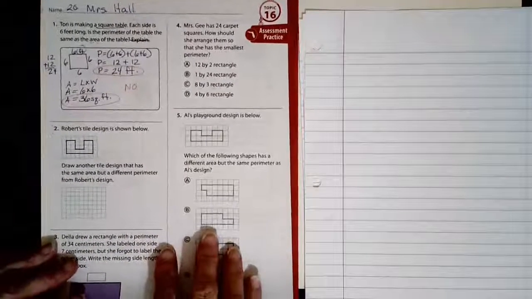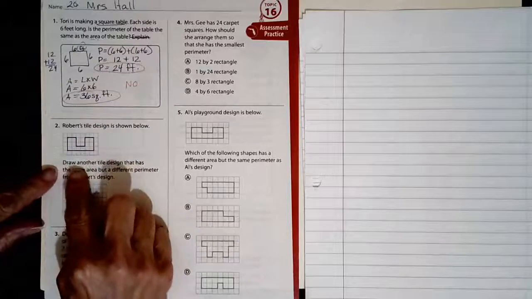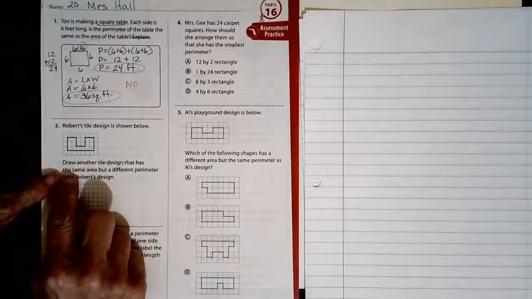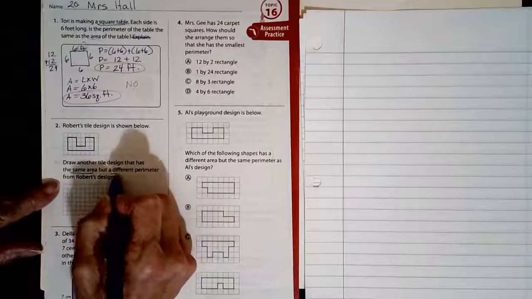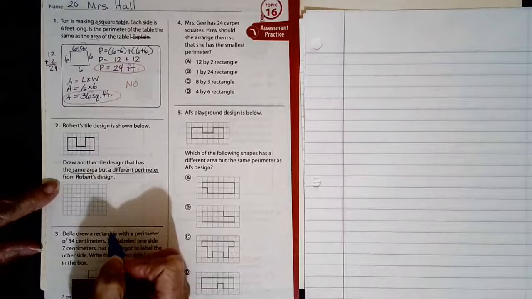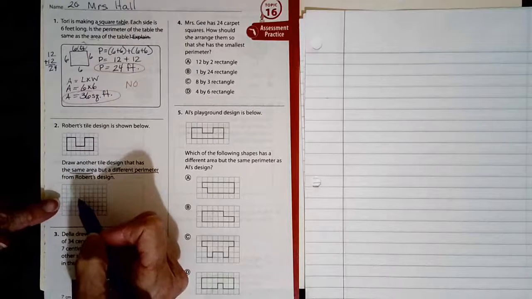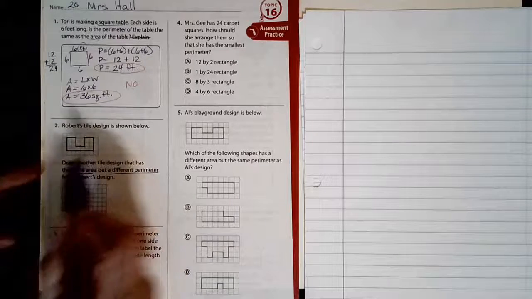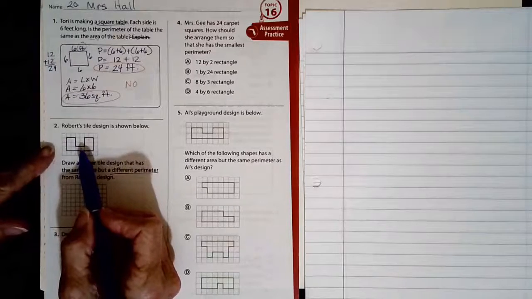Number 2 says, Robert's tile design is shown below. Draw another tile design that has the same area, but a different perimeter from Robert's design. So if we know that we've got to draw another shape based on the measurements of the first shape, the first thing we have to do is solve for the area and perimeter.